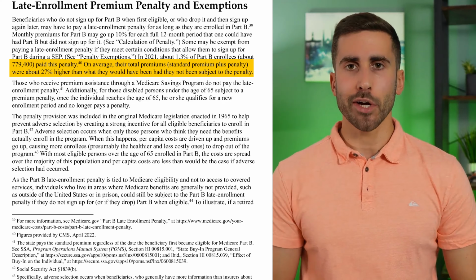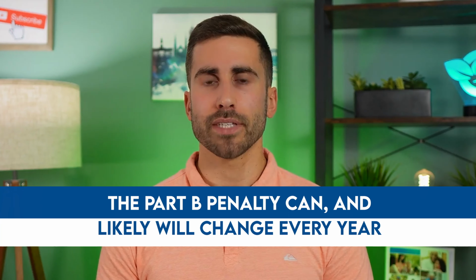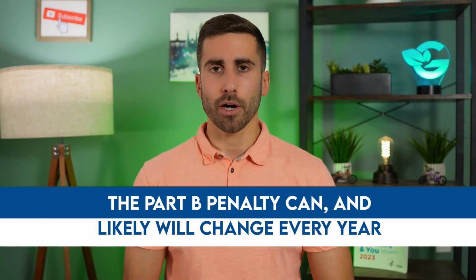And just a very quick note, if you are assessed an income-related monthly adjustment amount, which is called IRMAA, due to having higher income, and you happen to receive a Part B penalty, it is still based on the standard Part B premium of $174.70 per month, and it is not based on your elevated premium due to IRMAA. Also, keep in mind that because Part B premiums typically change every year, the Part B penalty will also fluctuate since it is a percentage of whatever the Part B base premium is for the current year.